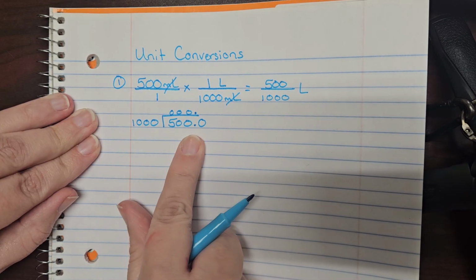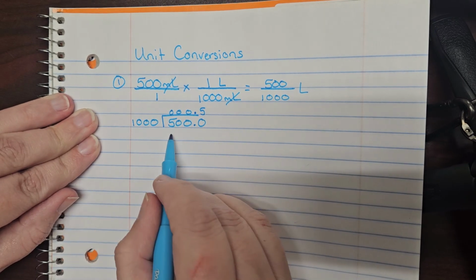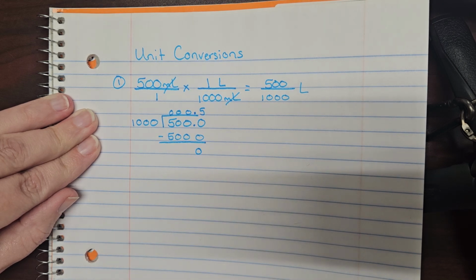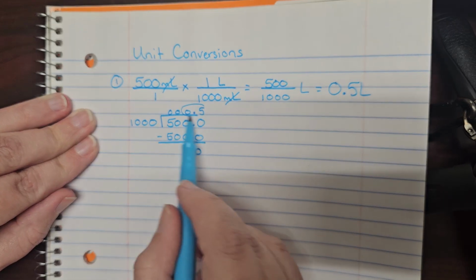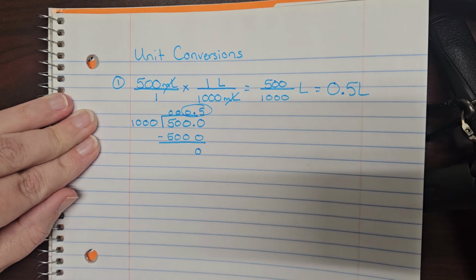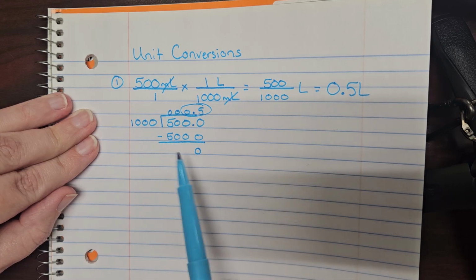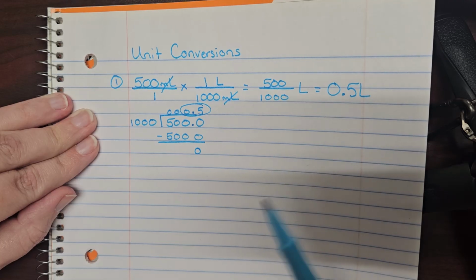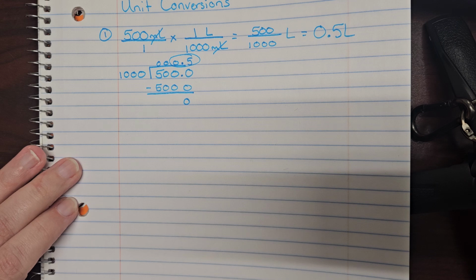So how many 1,000s will fit in 5,000? 5 of them. 1,000 times 5 is 5,000. 5,000 minus 5,000 is 0. So my quotient is 0.5. Sometimes you won't have a fraction as your answer, so you won't have to do this simplification. Sometimes you'll get a number on top of 1, and you can just type that top number in because it's the same thing as that. Trying to think if any are like that. Number 2 should be like that. Number 3, make sure that you get the decimal in there.